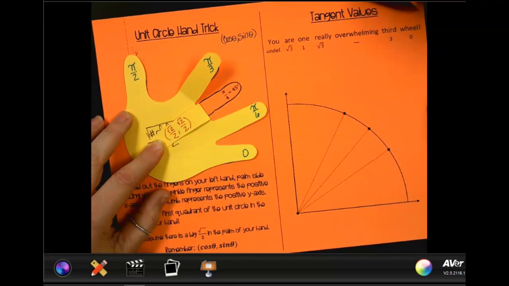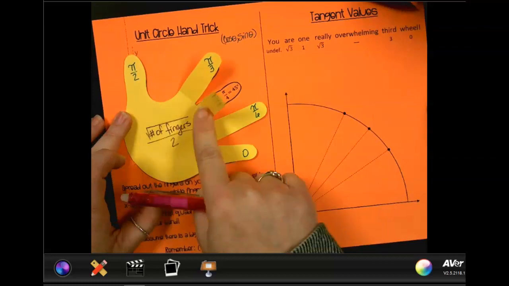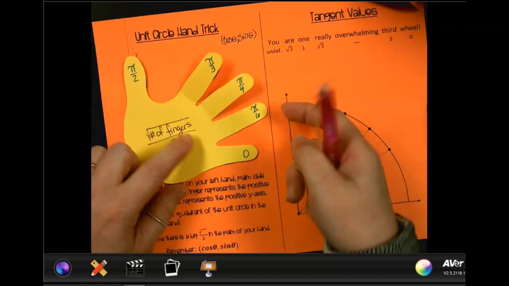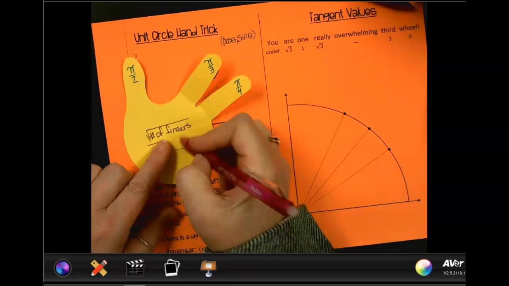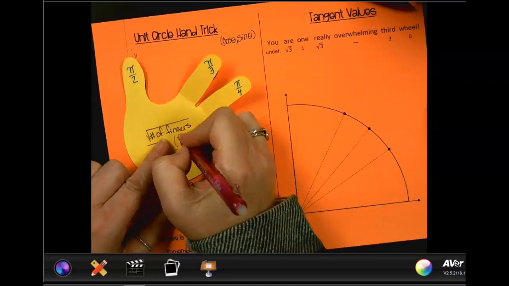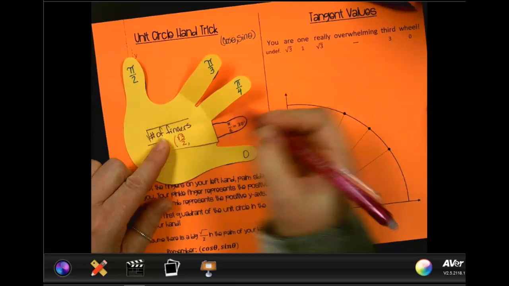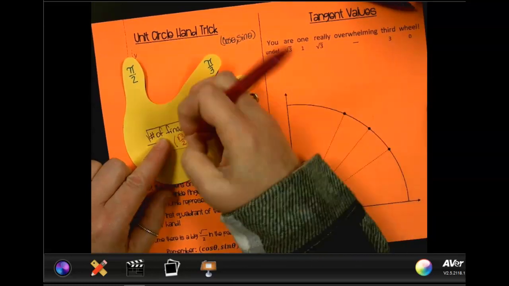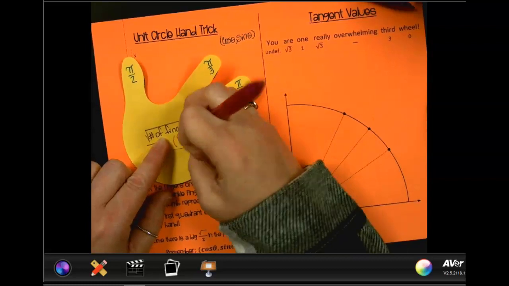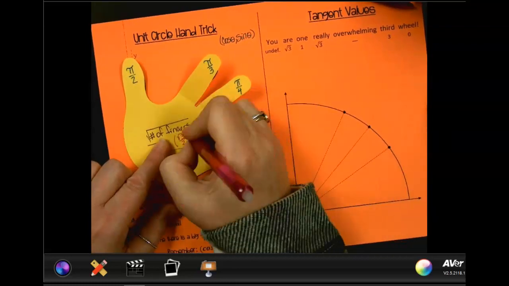Make sense? All right, so we're going to put that finger back, and we'll bend back pi sixths. To the left, I have 3 fingers, so that is square root of 3 over 2. To the right, I have 1 finger, so that's 1. Oh, no, it's not 1. Oh my God, it's 1/2. Jeez. It's 1 over 2 is what I meant to say.